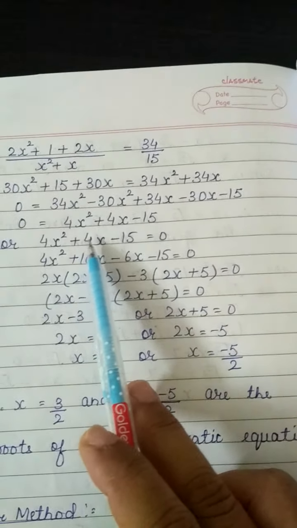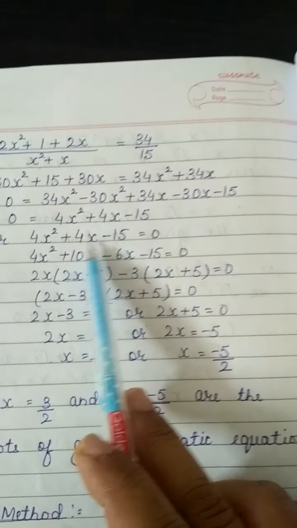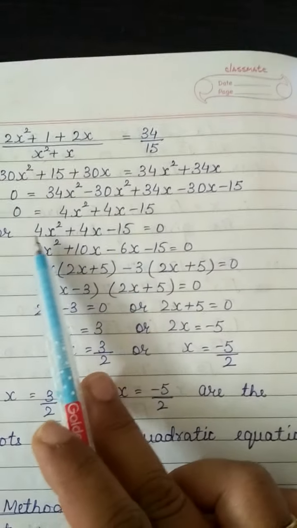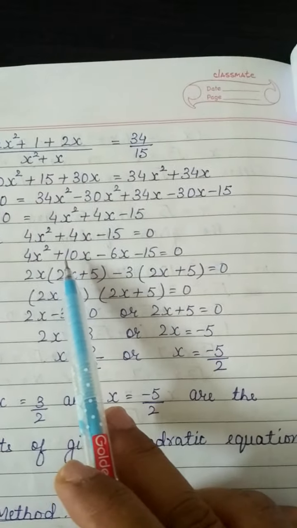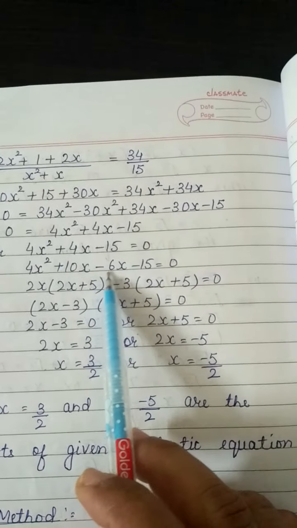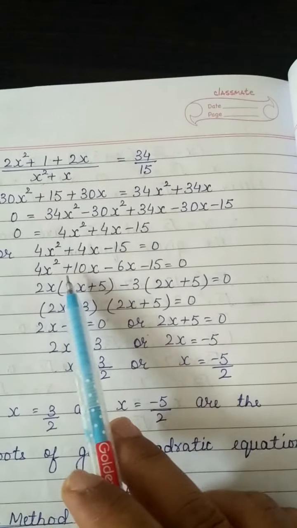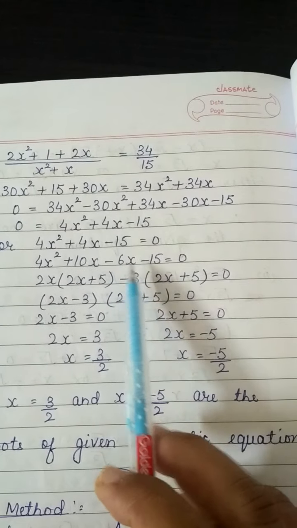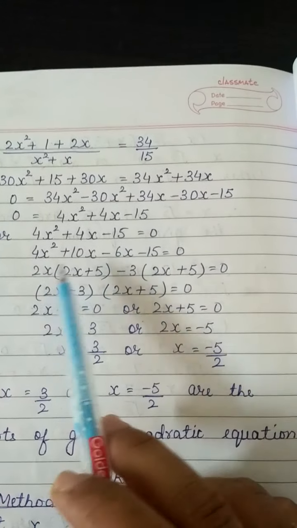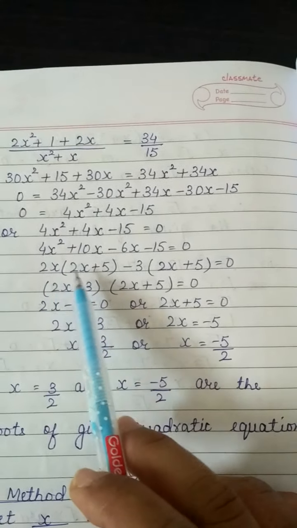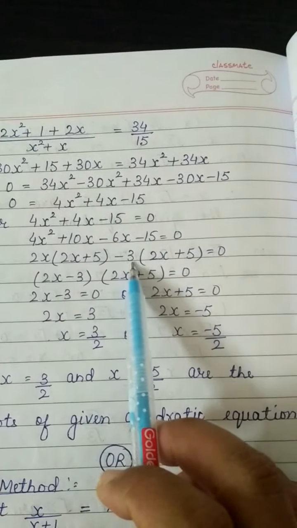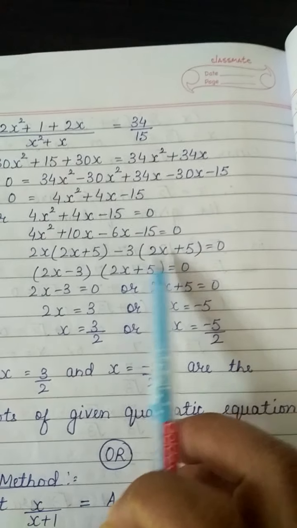So we need two numbers with their sum as plus 4 and their product as minus 15 into 4, which is minus 60. So the two numbers are plus 10 and minus 6. So write down 4x square plus 10x minus 6x minus 15 equals 0. Take 2x common from the first and second term and minus 3 common from the next two terms.